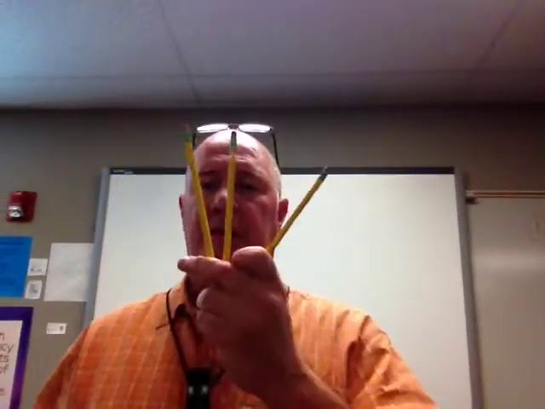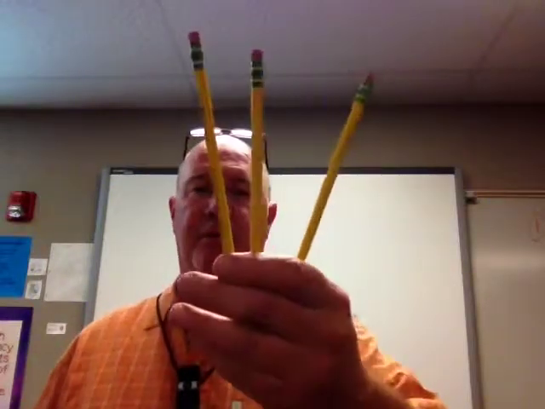So if I wanted to compare and write a ratio for my number of pencils, and you can see I have 3 pencils, and 2 blue highlighters, my ratio would be 3 to 2 if I were talking about pencils to blue highlighters. I can write that using a colon, so 3 and then colon 2.